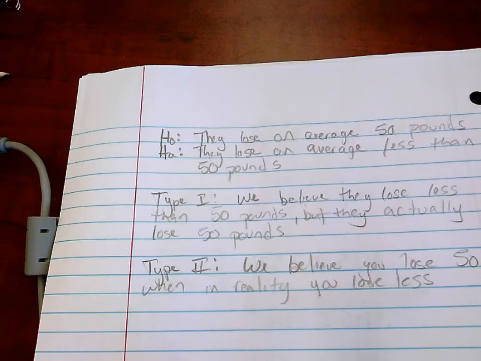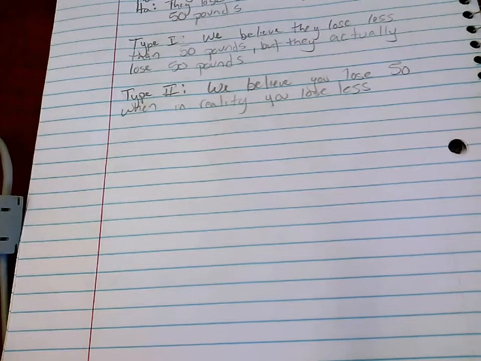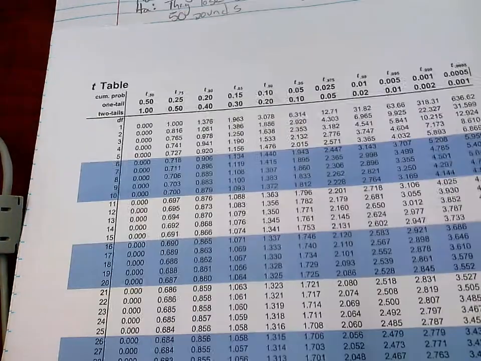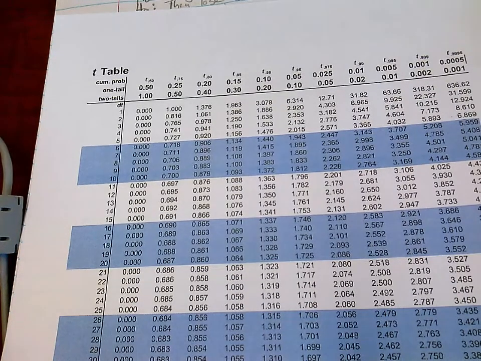Now the next thing we're going to do is figure out whether or not this is true. First, we're going to look at the z-score for the confidence interval. This time we go to the t-chart, because we did a hypothesis test.